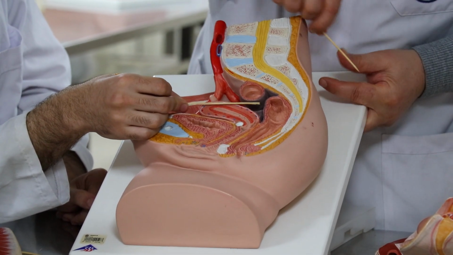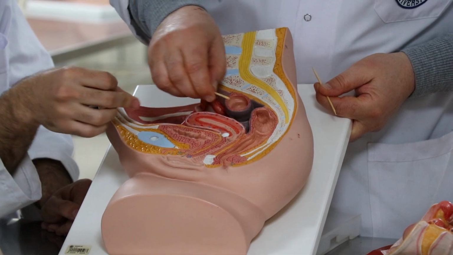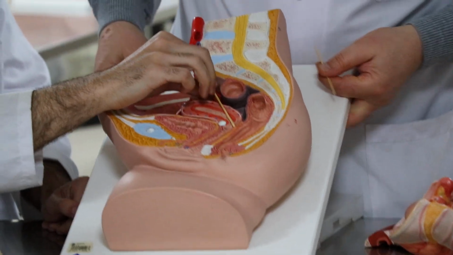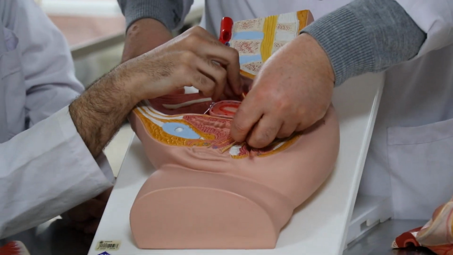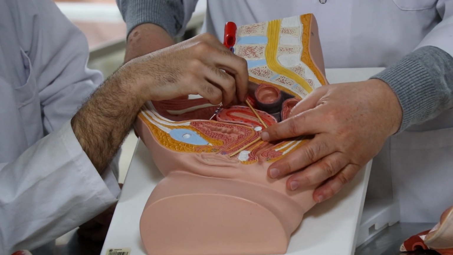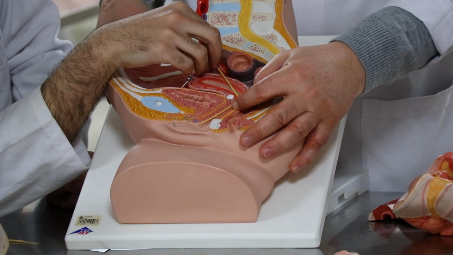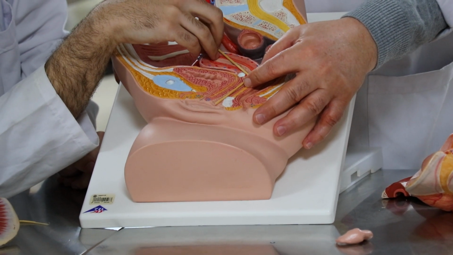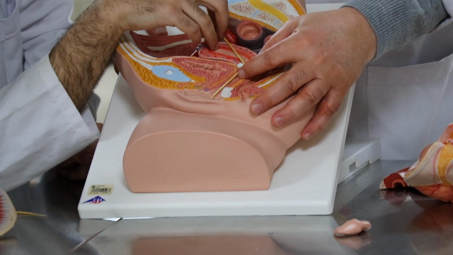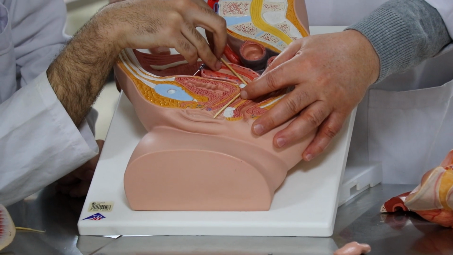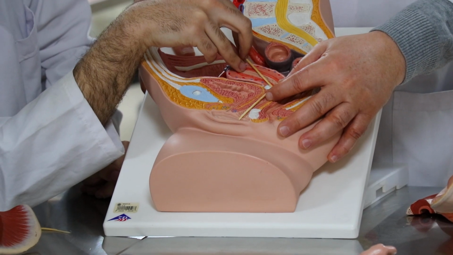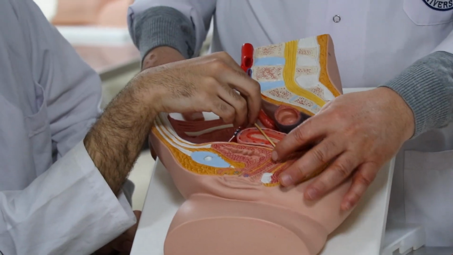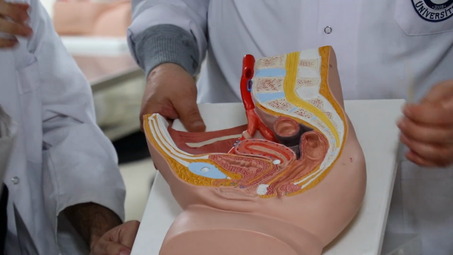Anteversion, again, is the cervical canal and the other is the vaginal canal, which is this. You have an angle here, and that angle is supposed to be 90 degrees. Well, this is a model, but it has to be 90 degrees. So that's the anteversion angle. Anteflexion and anteversion together are the normal anatomical position of the uterus.